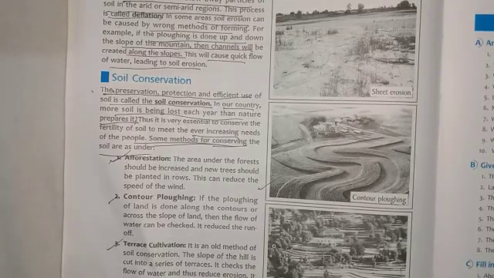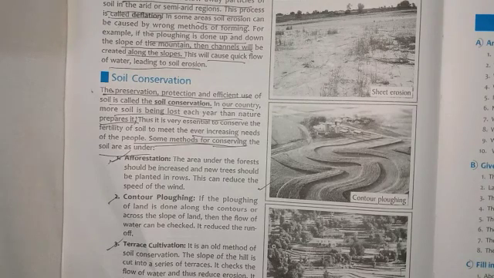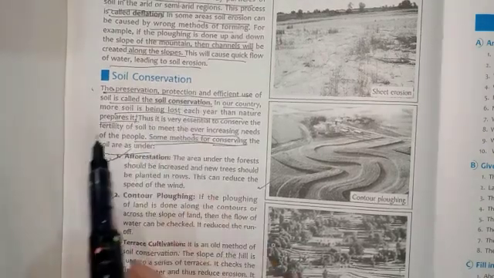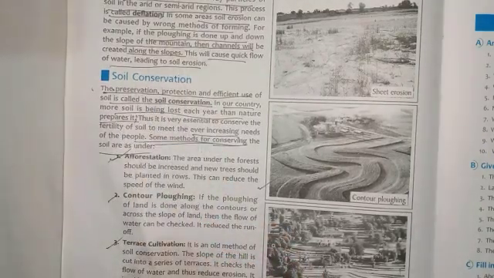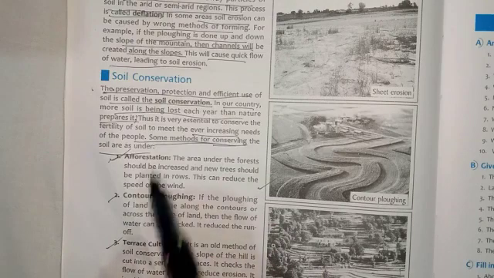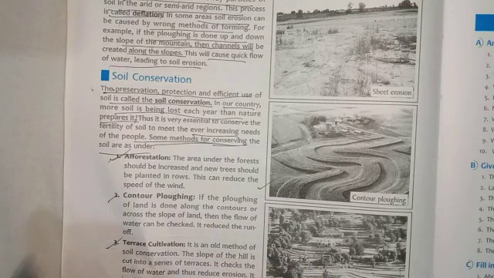In the last video we have seen soil erosion. Now in this last and concluding video we will discuss soil conservation. That is, what are the solutions of soil erosion so that soil is protected, and the solution is soil conservation. So we will take out what is soil conservation.